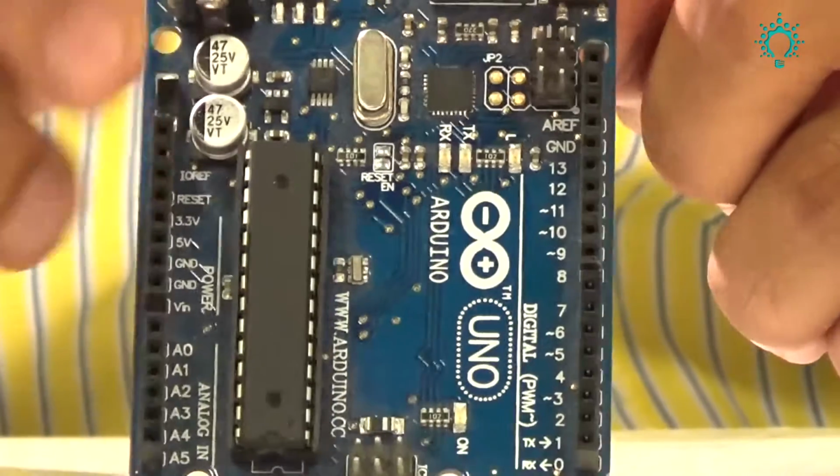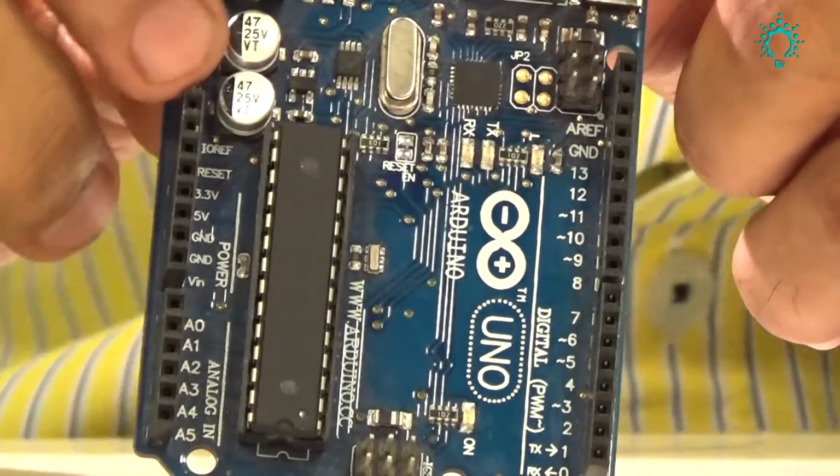That too, there is a thing: we have digital and analog pins. So we need to learn what is digital and what is analog, and we'll learn that. Just summing up, 20 IO pins are there. IO pins, input, output, anything can be connected. 14 are digital, 6 are analog. Okay, so now let us see what is digital and what is analog.